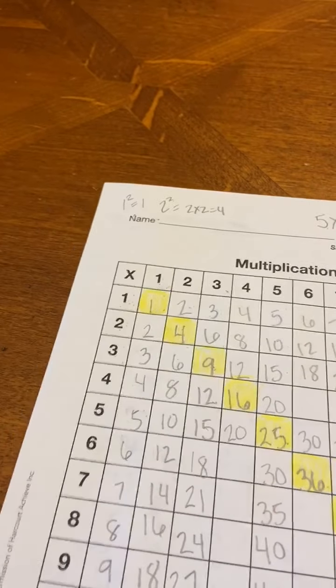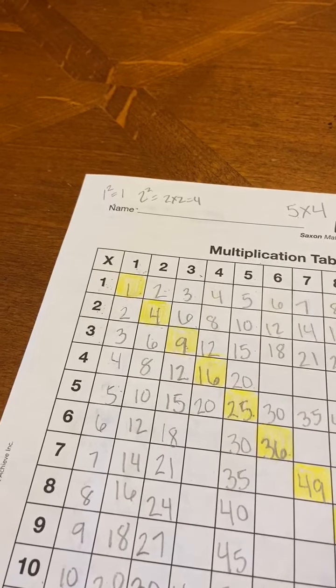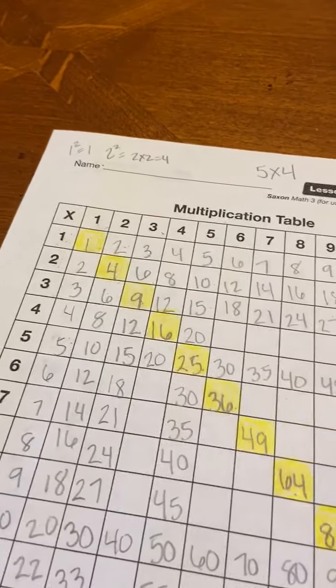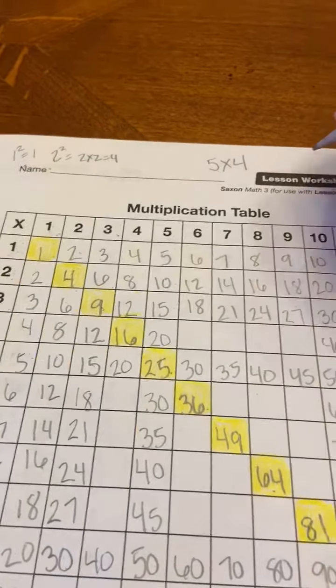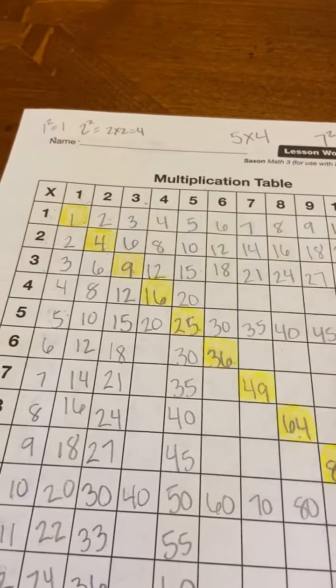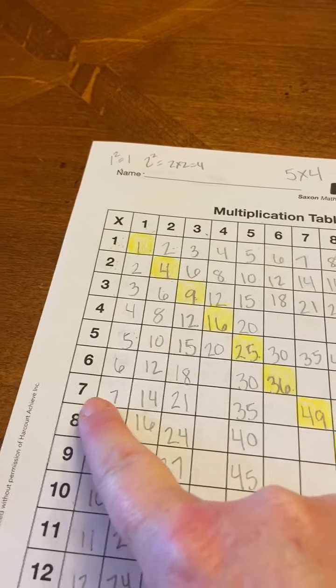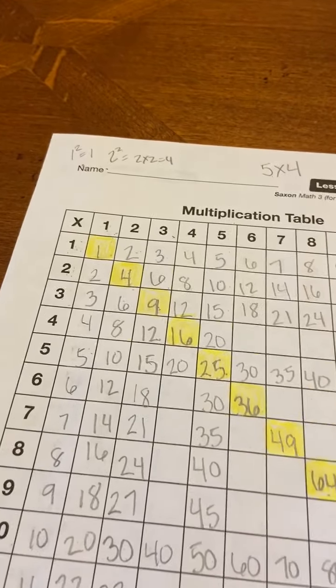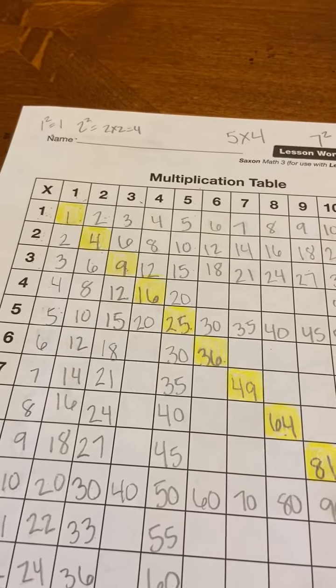Okay, so I want you to fill in the rest of the squares, and also remember that the yellow is our perfect squares. So if you ever get onto a math worksheet and they ask you what is 7 squared, well, you could go down to your 7, and you'll know that the yellow one is your square of 7, which is 49. Okay, so this is just a helpful tool for you.